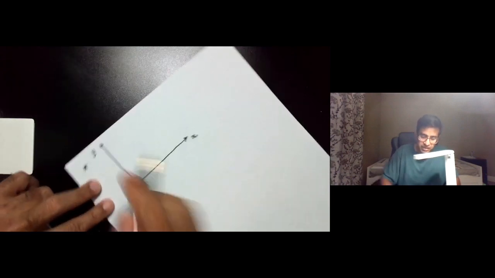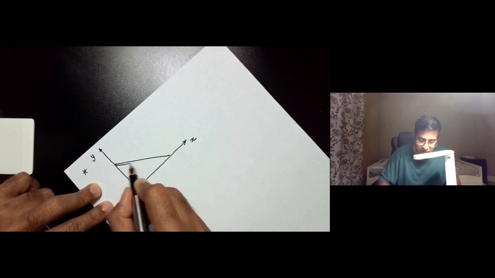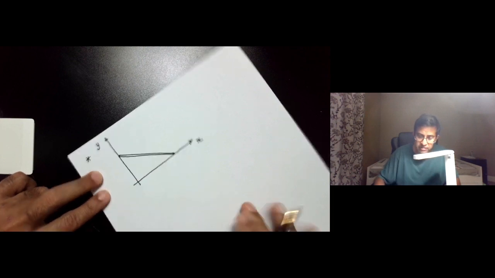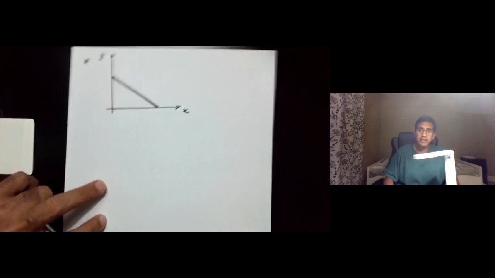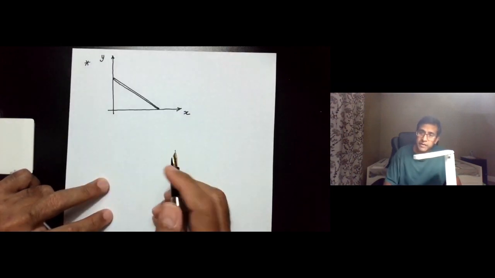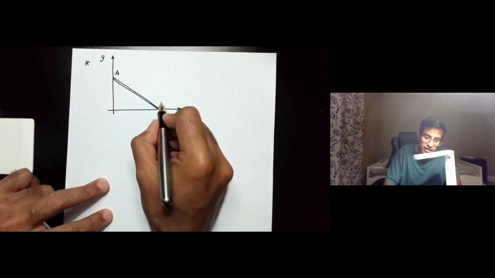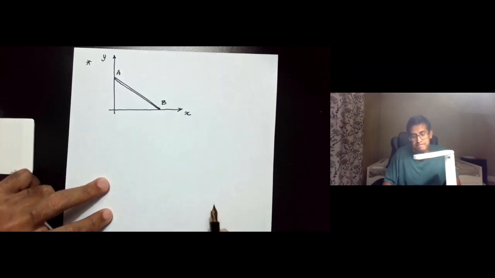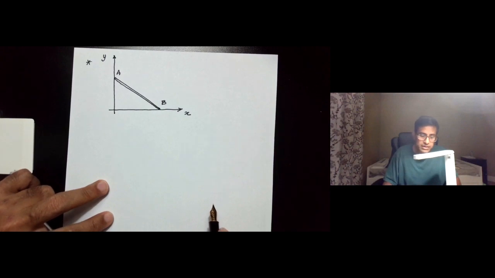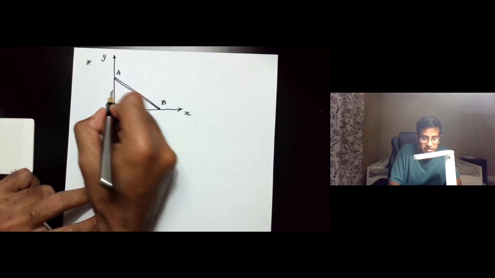This is a problem that is very standard in kinematics and dynamics. So let's say you are considering a rod that is sliding down. Let's say here we have point A, here we have point B, right? And these are fixed surfaces.